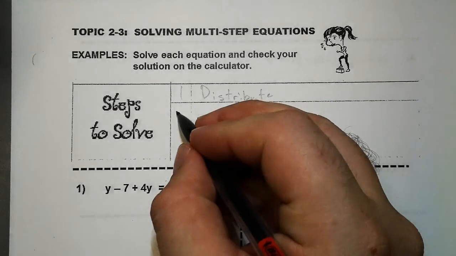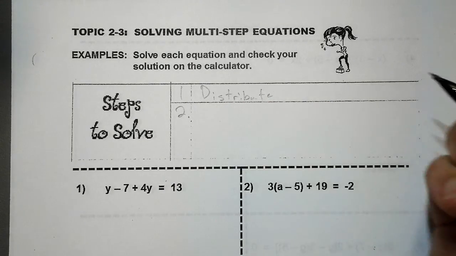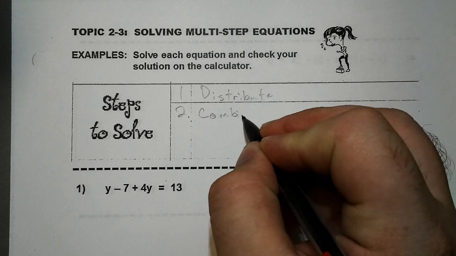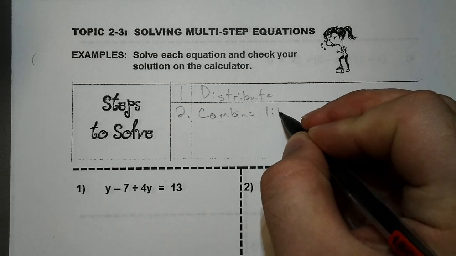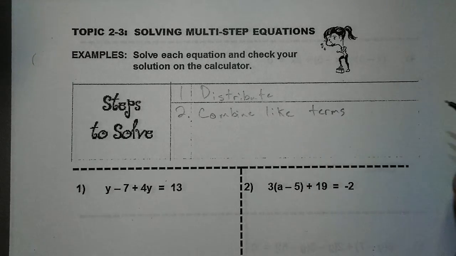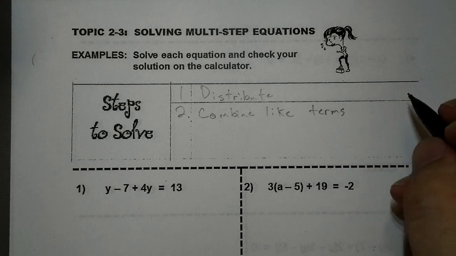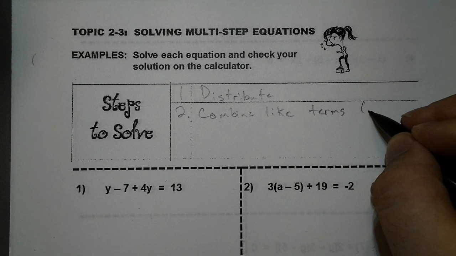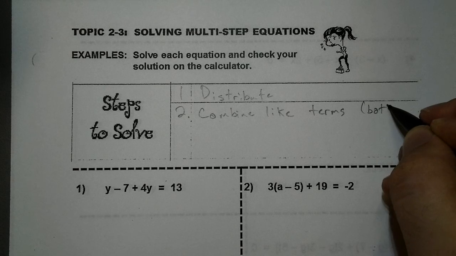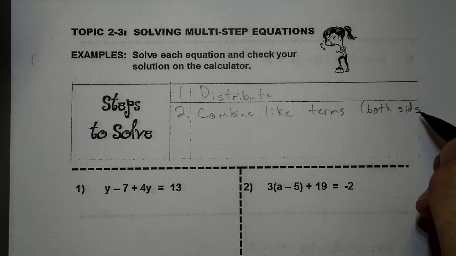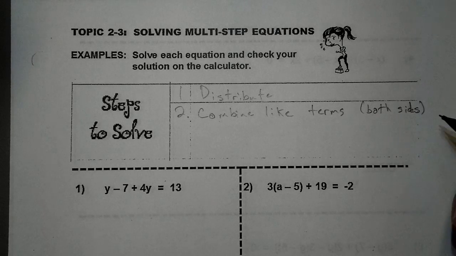The second step is we're going to combine like terms. And it could be on both sides. However, all the examples today should just have it on one side of the equation.